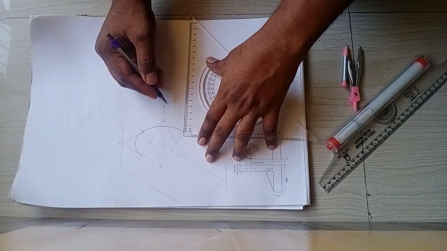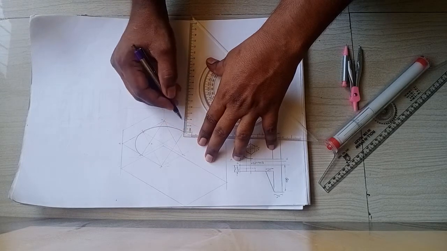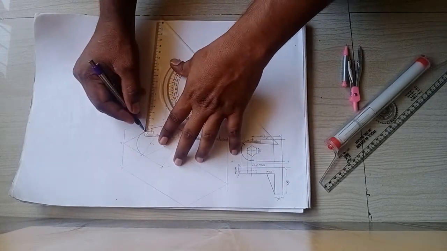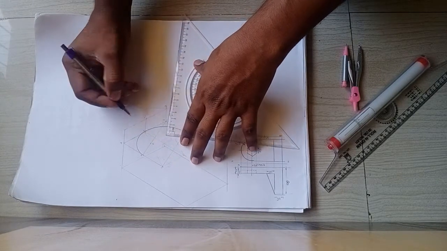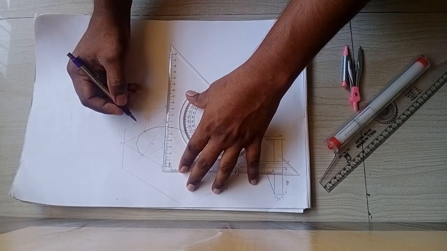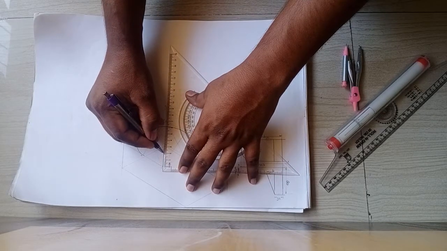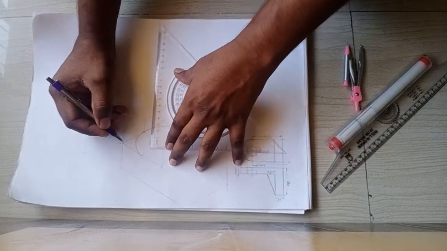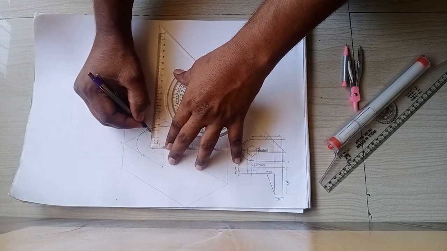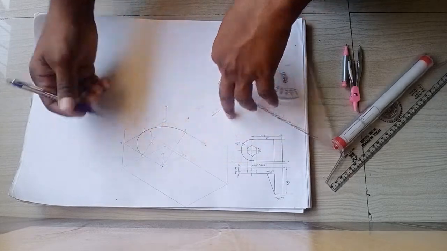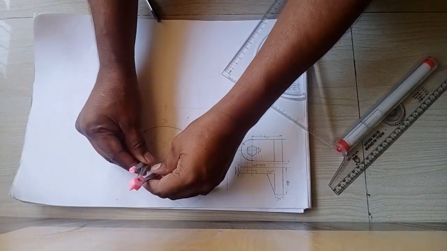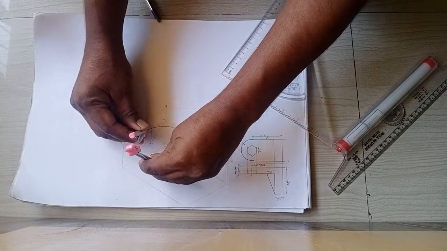So project the 4 number points below 20. This will be 4 dash, A will be A dash, 1 will be 1 dash, and for this arc, this C point should be projected up to 20 mm. So that is C dash, X will be X dash, so that will be here. I am projecting this many points because only those points are required to project this semicircle.